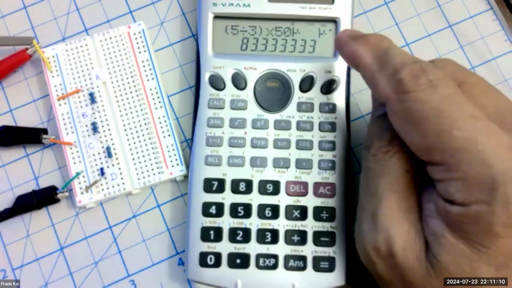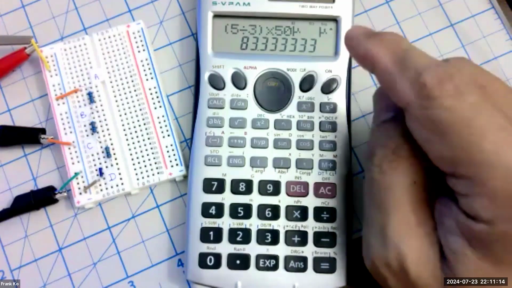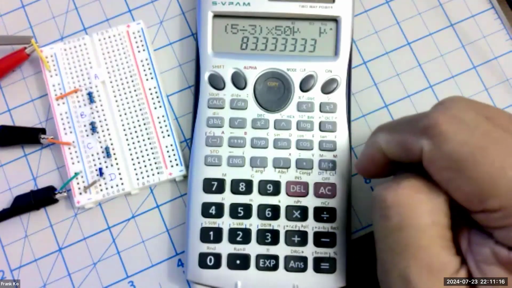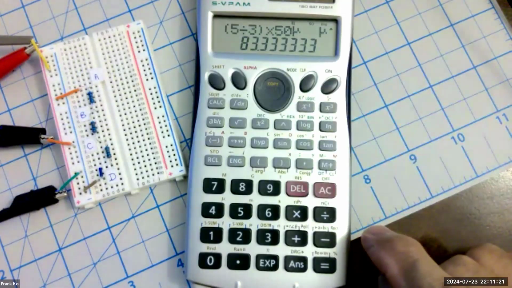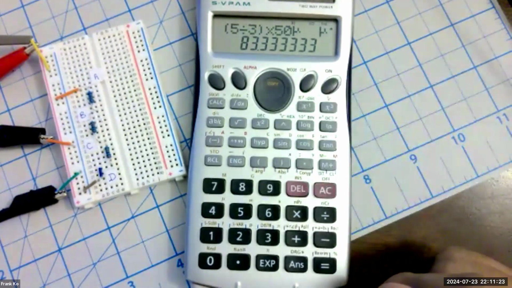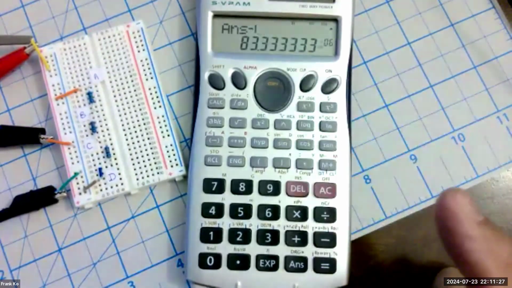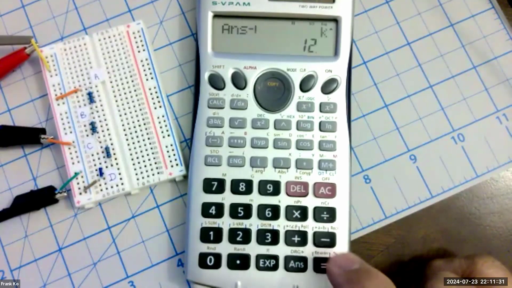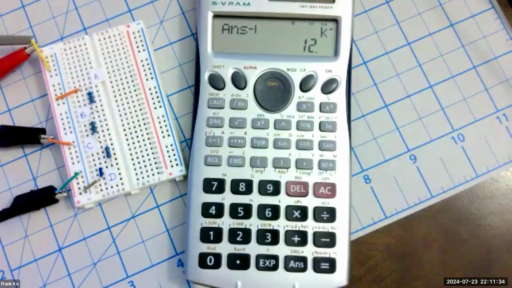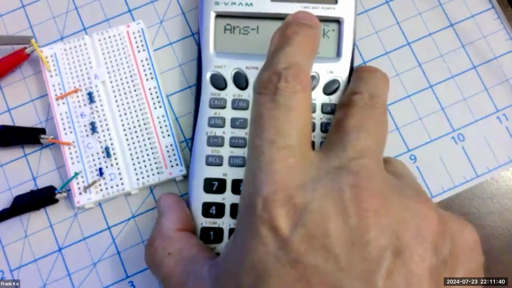But more importantly, when we're ready to change this period into frequency, we hit the reciprocal function. It's the x negative 1 key right there. So if I hit the x negative 1, I'm going to reciprocate this. And if everything goes well, I should see 12 kilohertz. 12 kilo. All right. So very important, you key in the engineering notation.